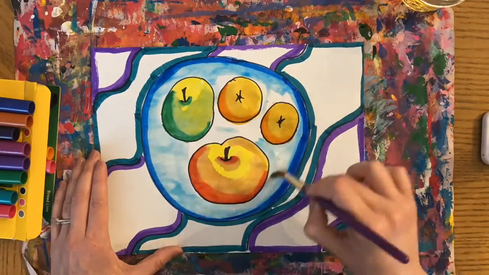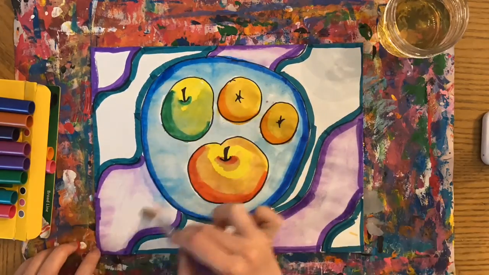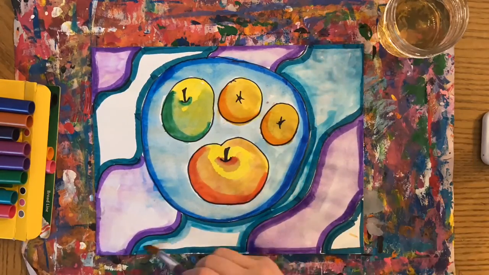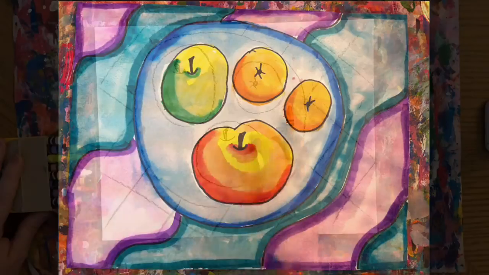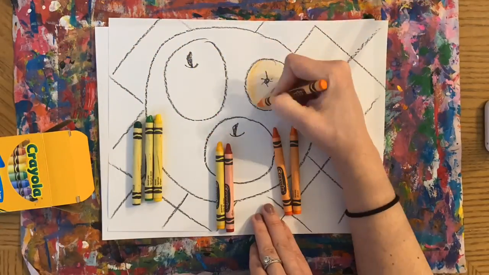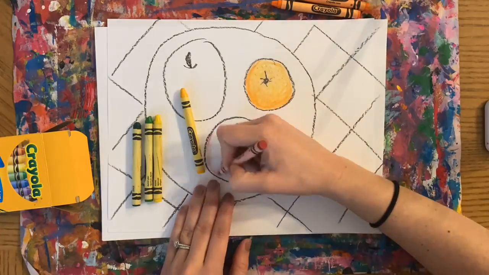I just take the water on my brush and help spread it into the open spaces. Careful, because it will sometimes bleed. But there we have our marker painted still life. Next up is crayons. I'm going to use numerous colors to create those shadows.